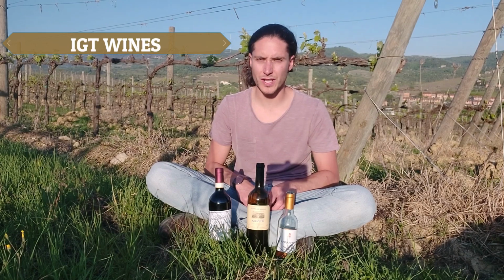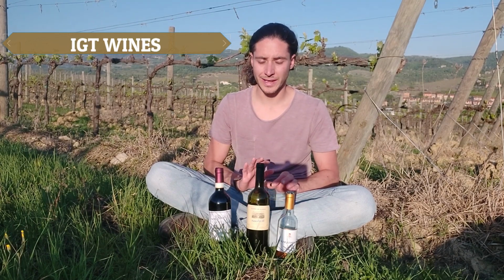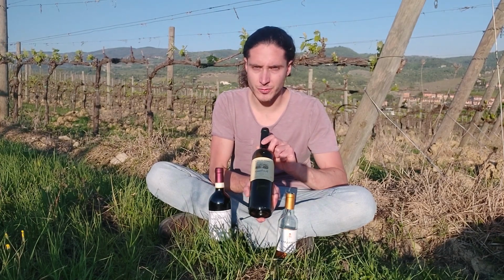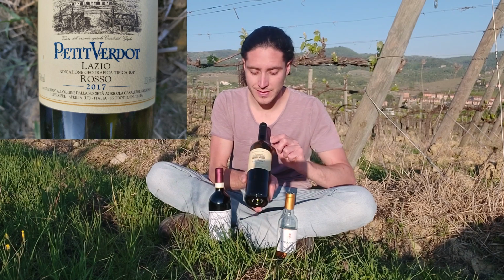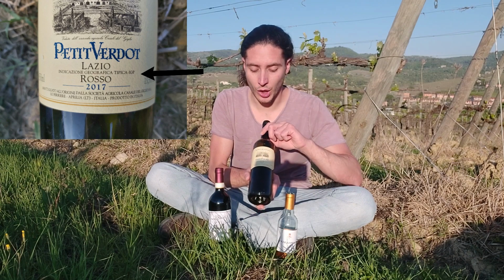IGT wines are wines where the producer doesn't have to follow any rule. They're free to do what they like. For example, I have a bottle here of Petit Verdot, 100% Petit Verdot from Lazio, the region of Rome, and as you can see, it is labeled as IGT right here in this part of the bottle.